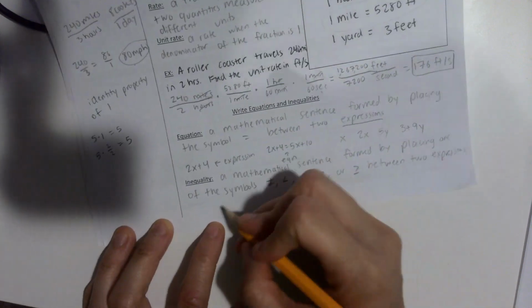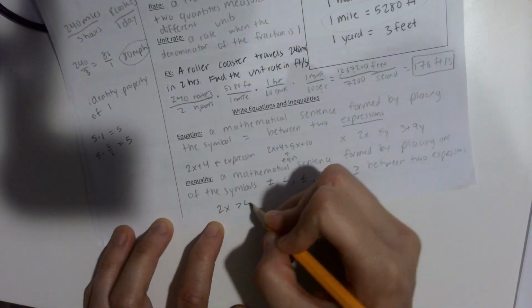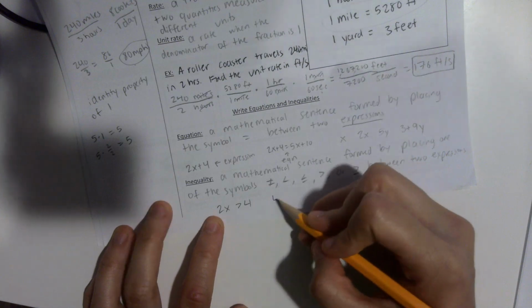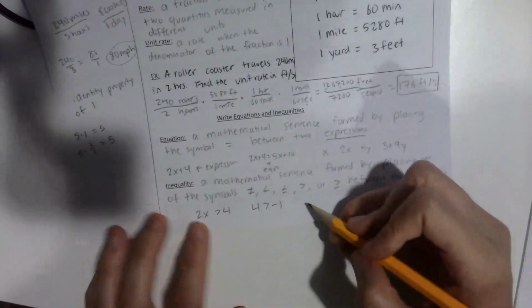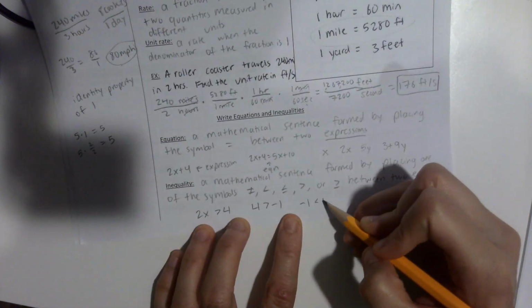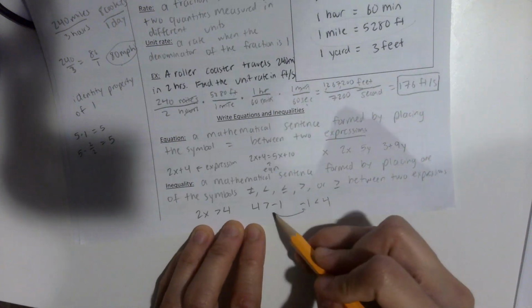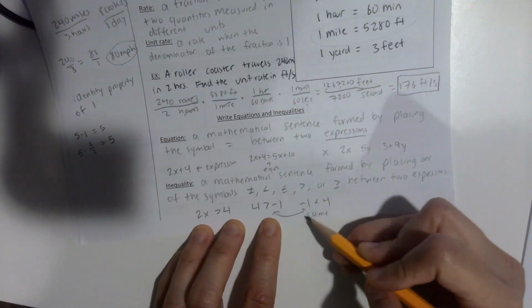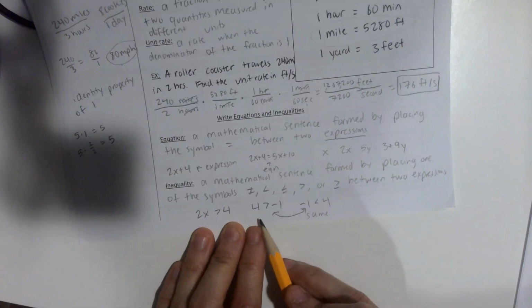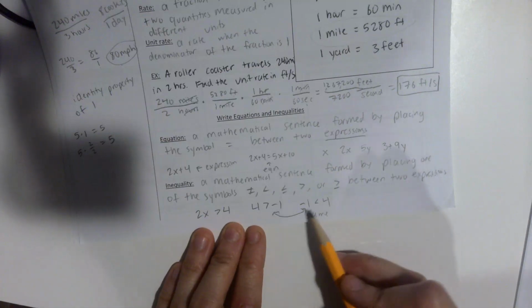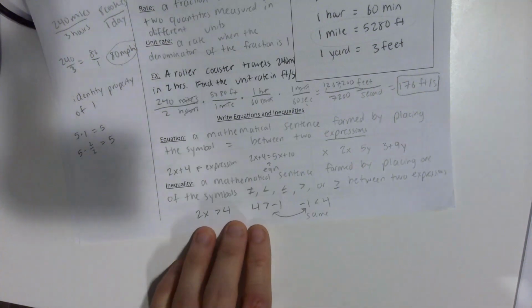Okay, so for example, we have 2x minus 4, or sorry, less than 4. We could say 4 is less than negative 1. We could also say negative 1 is less than 4. So both of these things are equivalent, right? We just flipped the order. This one is saying 4 is greater than negative 1. This one's saying negative 1 is less than 4, right? Both mean the same thing.